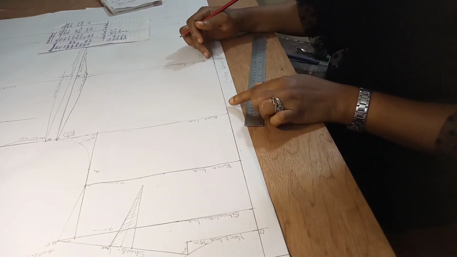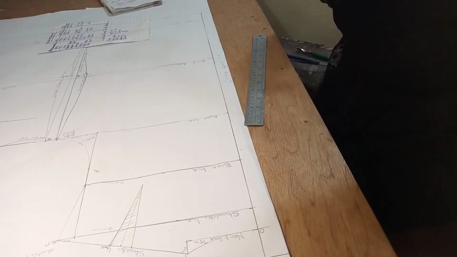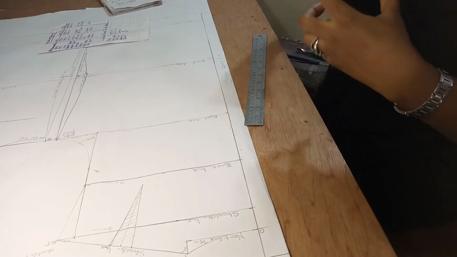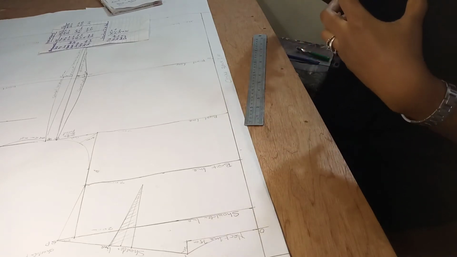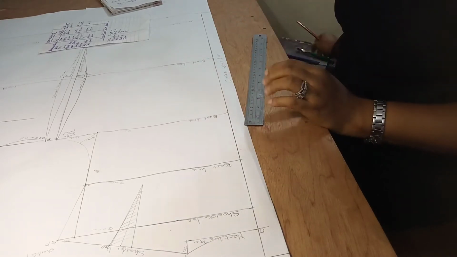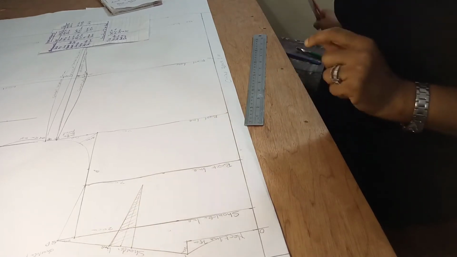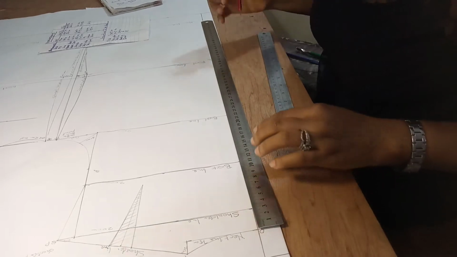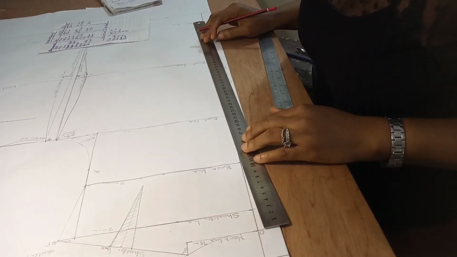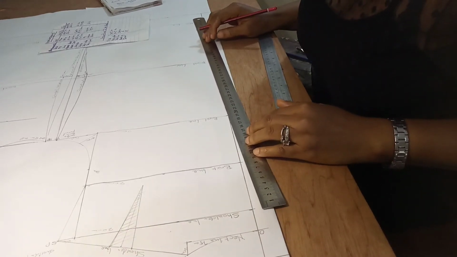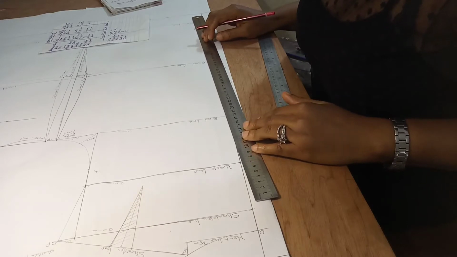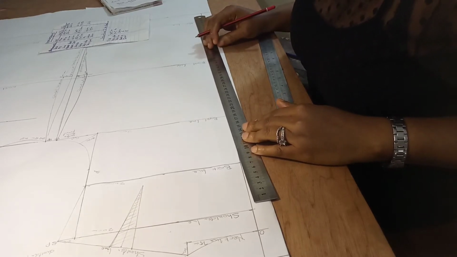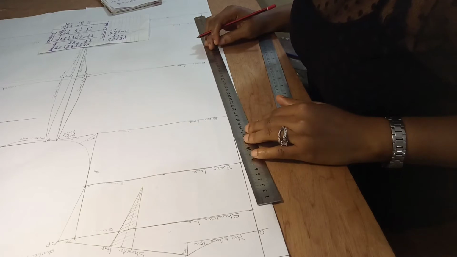The purpose of this is to give you a line at the back that is not bulging, so that when you fix your zip, it lays flat properly without those bulges or bulkiness.